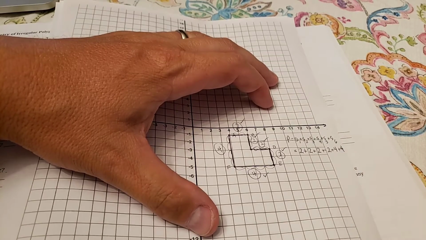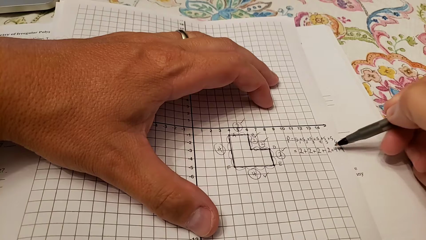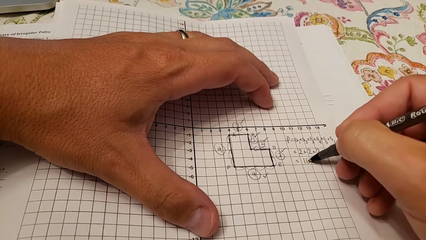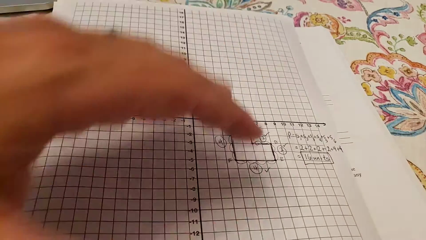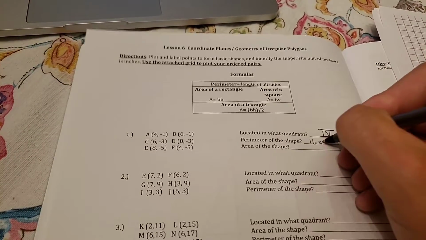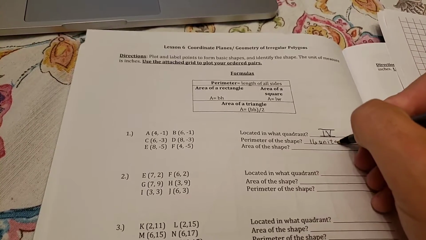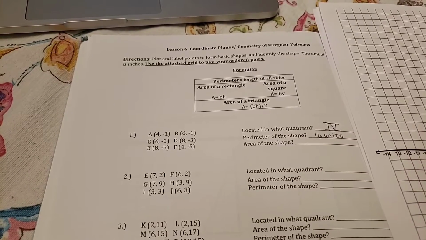And now it's time to add these up. 2 plus 2 plus 2 is 6. 8. 8 and 8 is 16 units. So the perimeter is pretty basic, pretty easy to find, is 16 units. Hopefully you agree with me that that was pretty easy to do.